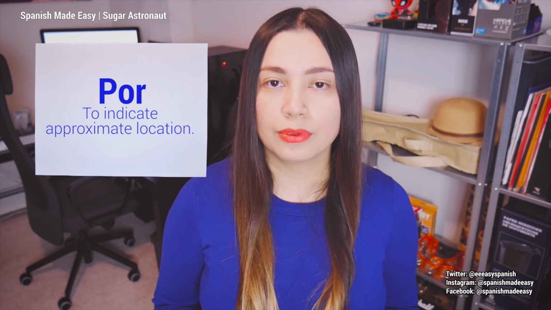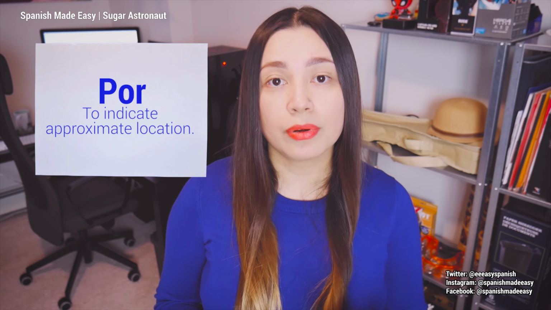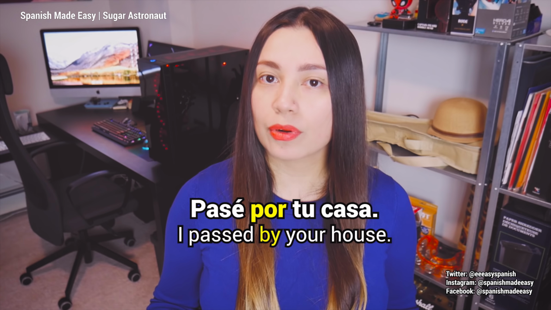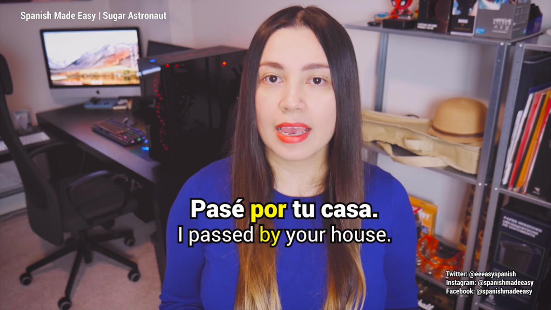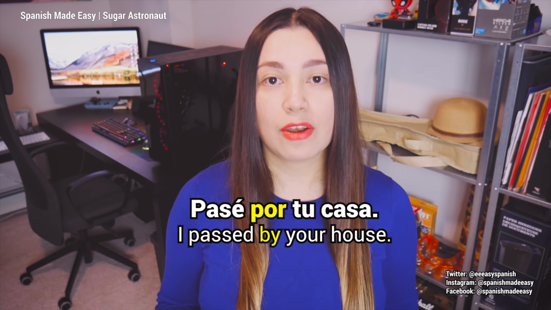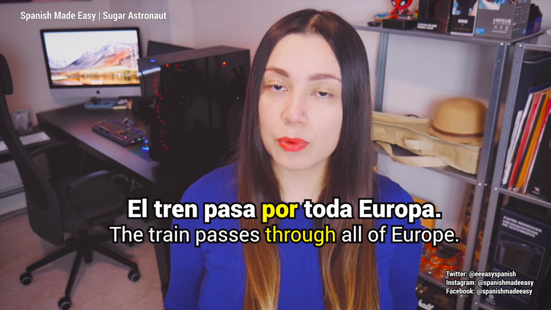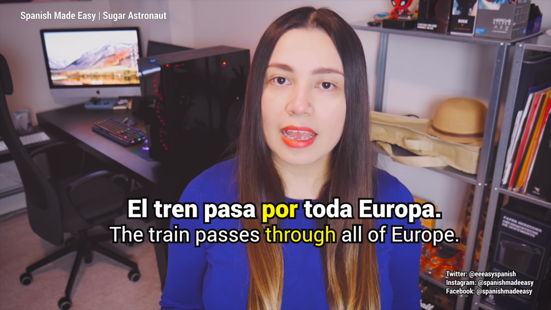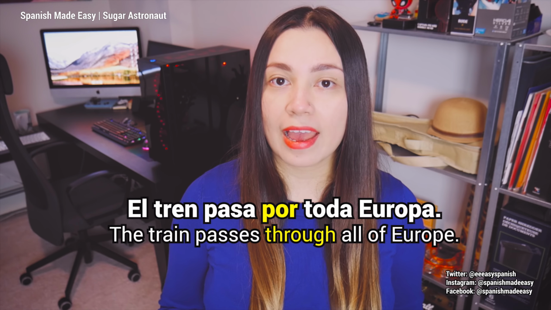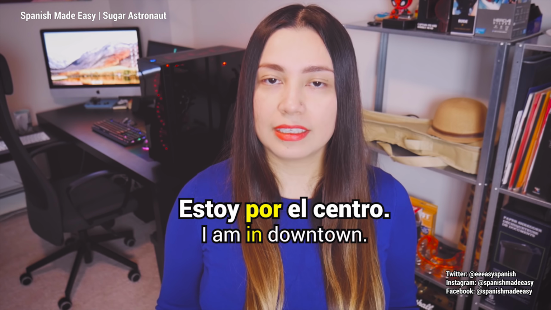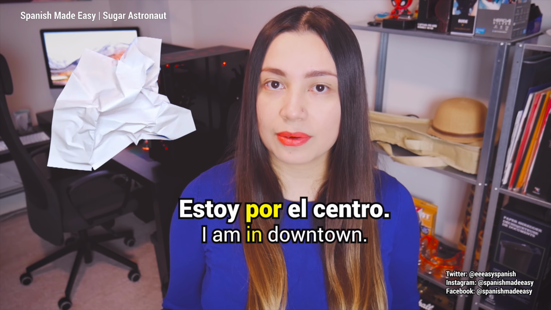Por is also used to indicate an approximate place. For example, pasé por tu casa. Another example could be, el tren pasa por toda Europa. Estoy por el centro.